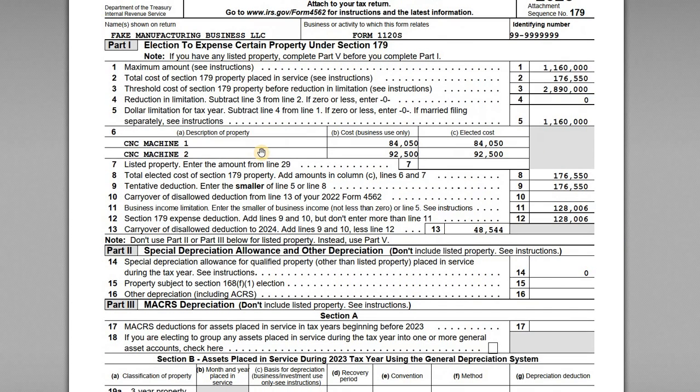Now, line 6 is where we list out the property that we're going to be claiming the 179 deduction for. Now, if you have more than 2 pieces of property that you're going to be claiming it for, then you can attach a statement. So you can put "see statement" here and then reference a statement where you have the same columns and the same detail. You just list the 6, 7, 8, 9, however many pieces of property that you're claiming 179 on.